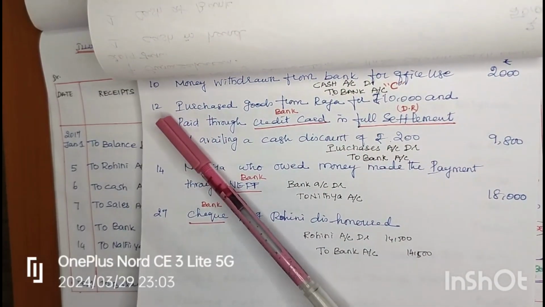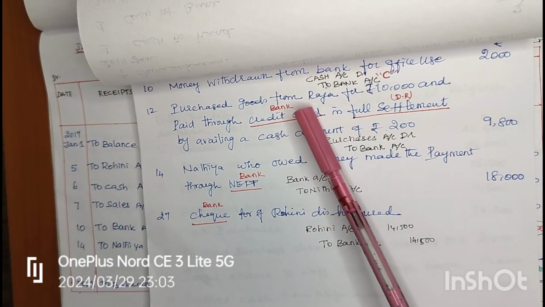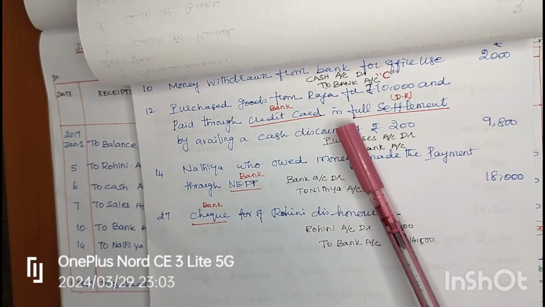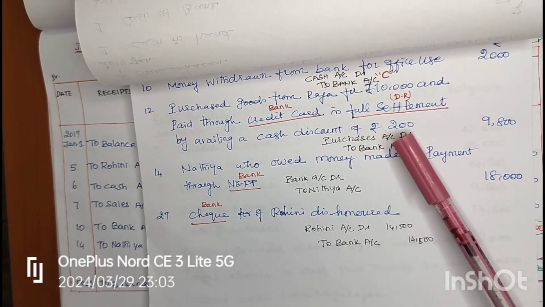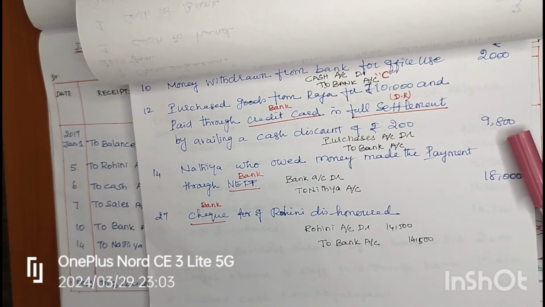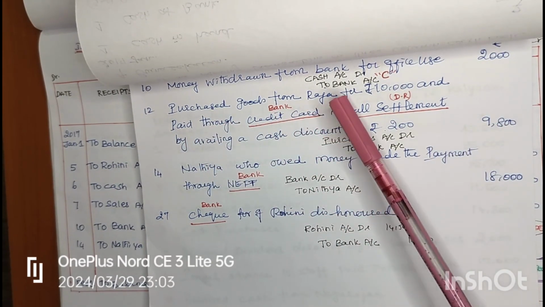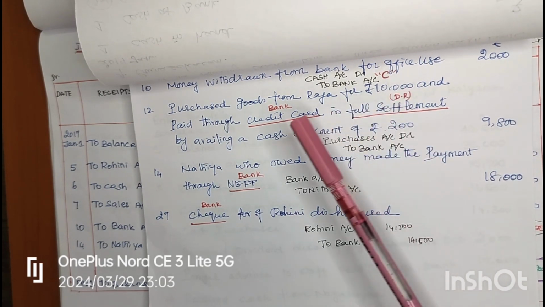That is on January 12, purchased goods from Raja for 10,000 rupees and paid through credit card in full settlement by availing a cash discount of rupees 200, 9,800 also given here. Listen here, you made purchases from Raja. How much rupees? 10,000 rupees. How did you make payment?